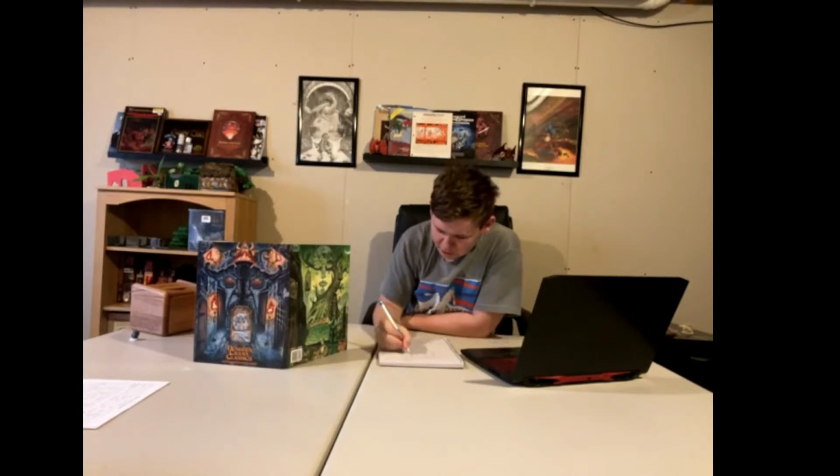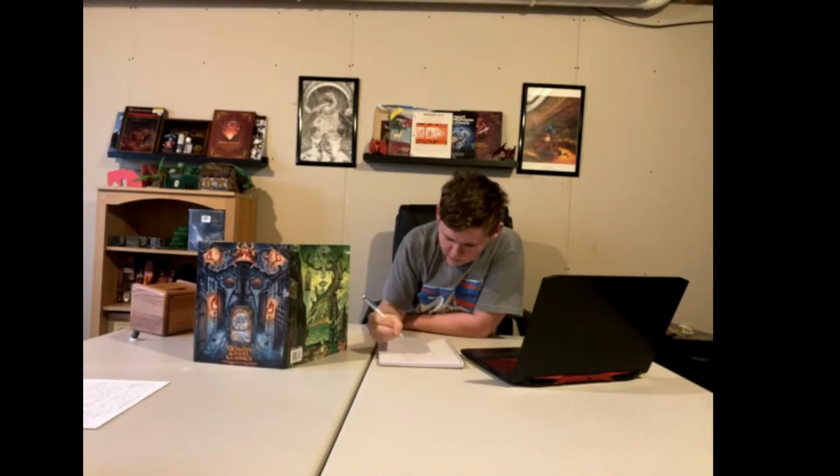Okay. I have this keep kind of drawn. Main hall. Just enough for me to know where places can be. Barracks. And then this will be the west tower.